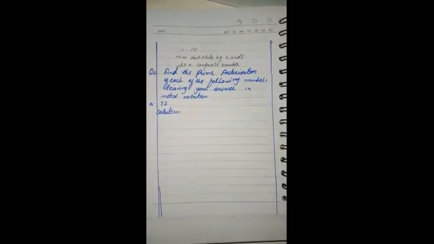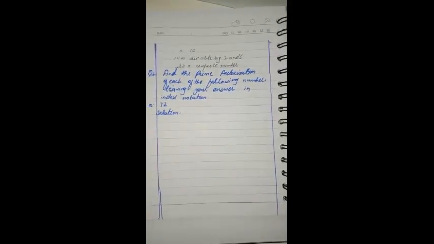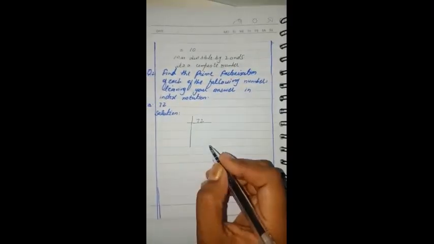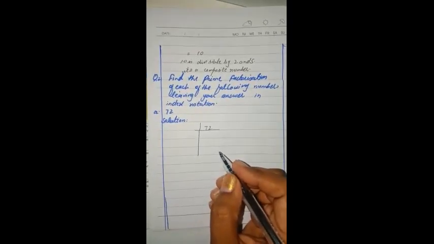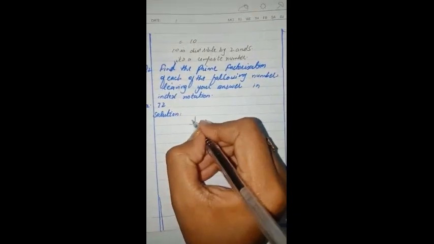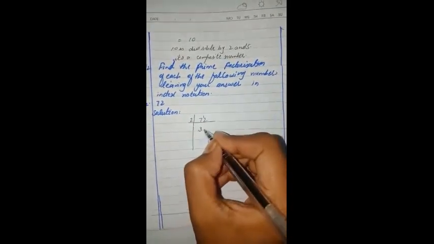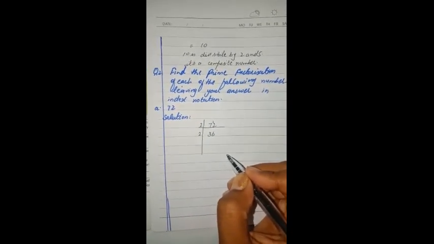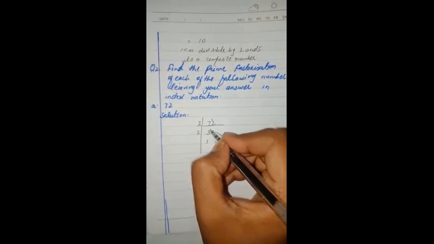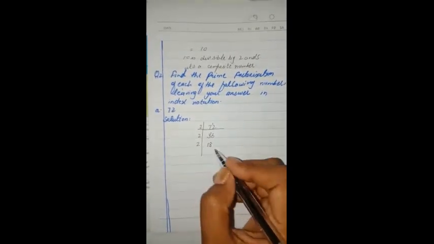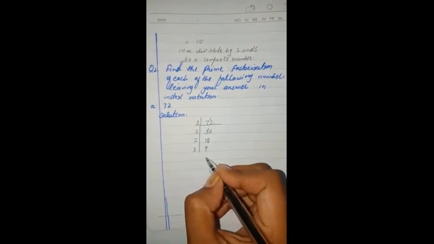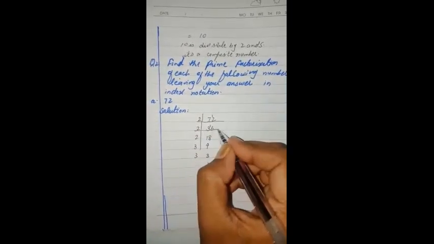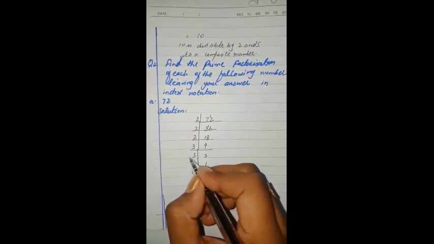Okay, now you find the prime factorization of 72. Now you divide by the smallest number. 2 3s are 6 and 1 carries here. 2 6s are 12. You divide the values until you get the answer 1. 2 1s are 2 and 1 carries here. 2 8s are 16. 2 9s are 18 and 3 3s are 9, and 3 1s are 3. These are the prime factors of 72.